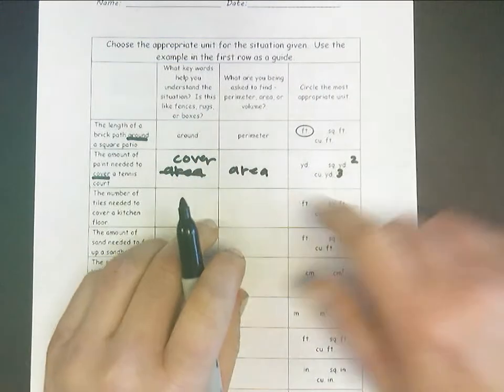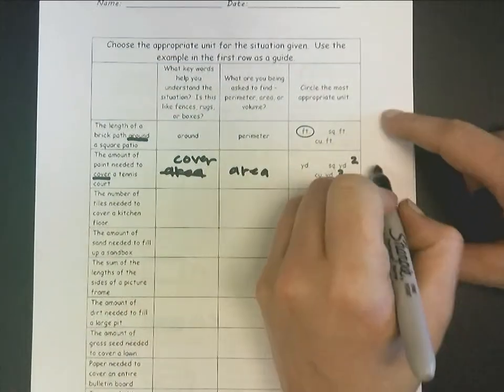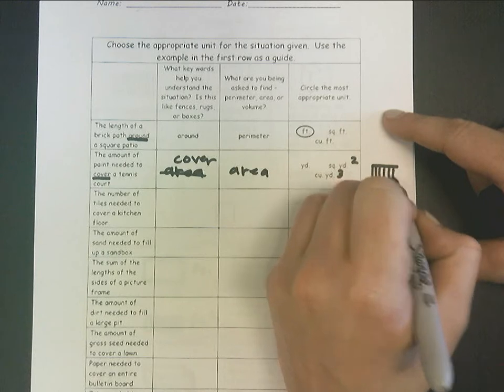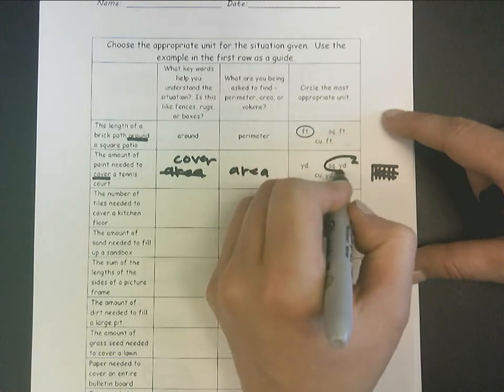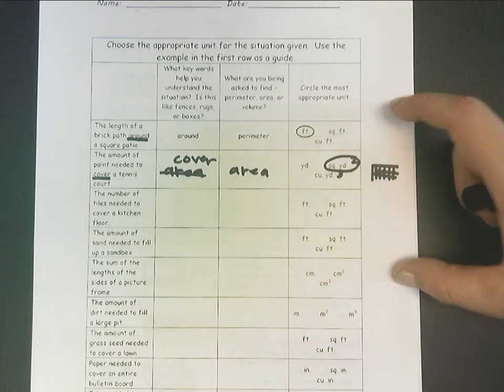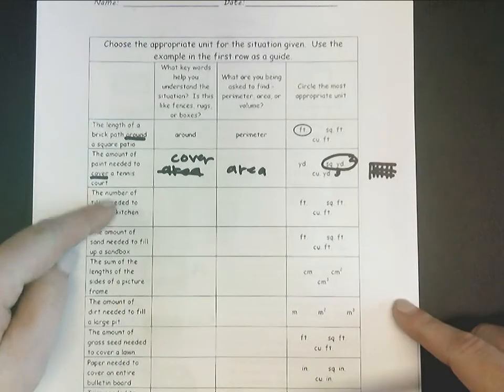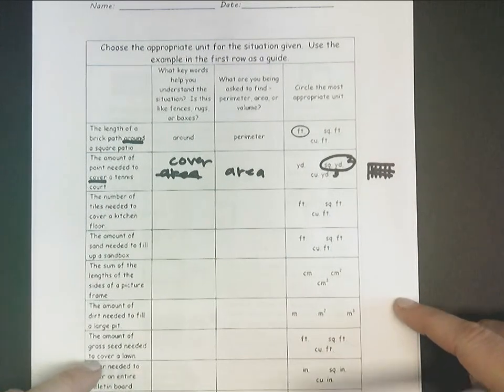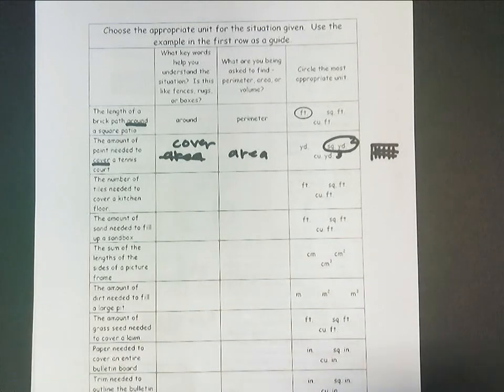Now for area, you're not just measuring one thing. You're measuring one direction and another direction, and you're making those little squares. So it should be square yards. I want you to do the rest of these on your own, and then come into school tomorrow and show your teacher. Good luck!